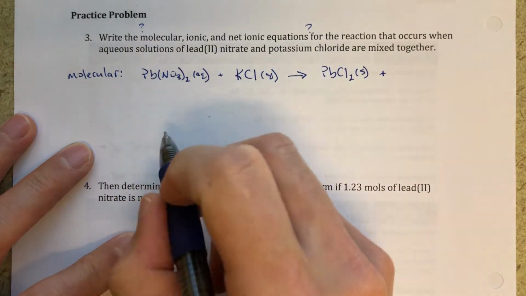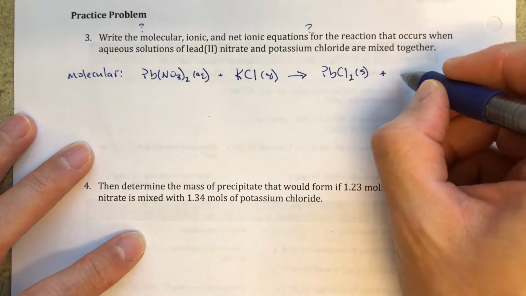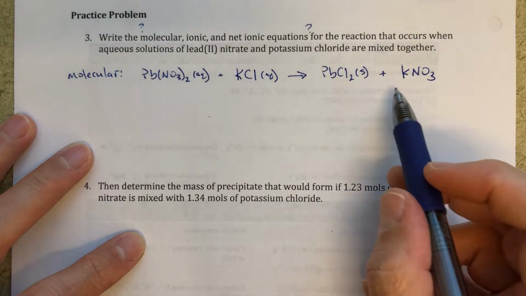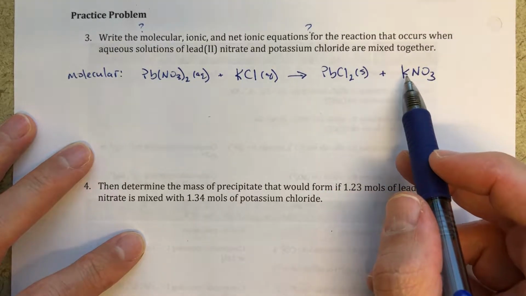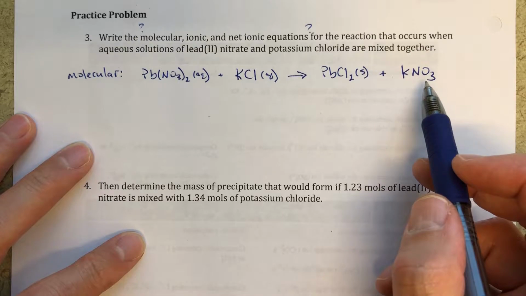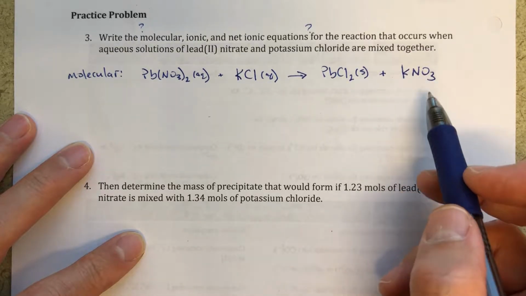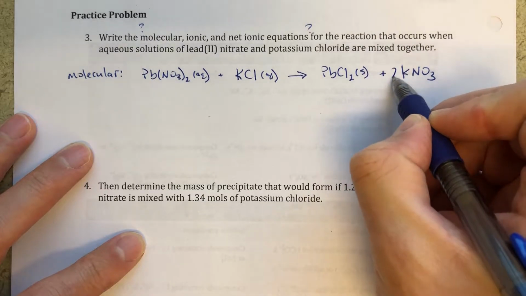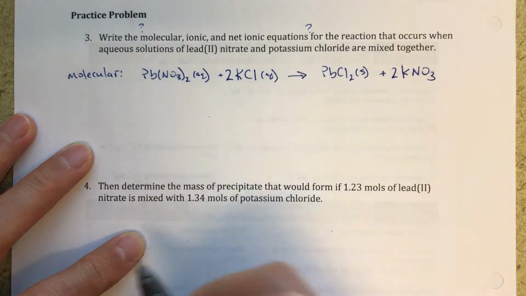For the other pieces, I want to make sure it's a balanced chemical reaction. I'm going to pair up the potassium with the nitrate. That's just going to be KNO3. Potassium is a +1 ion. Nitrate is a -1 ion, so I just need KNO3. I need to make sure that I balance my chemical reaction. So to balance this, I'm going to need a 2 here and a 2 here.